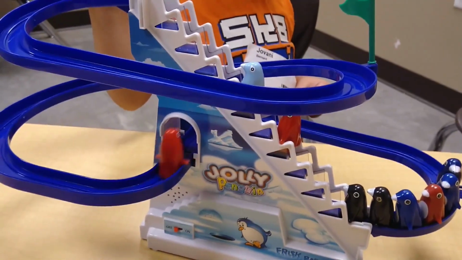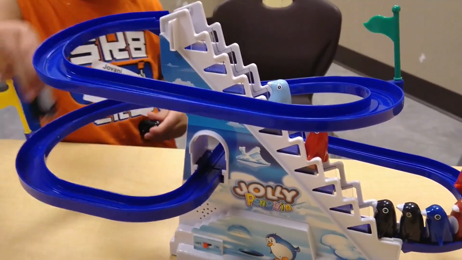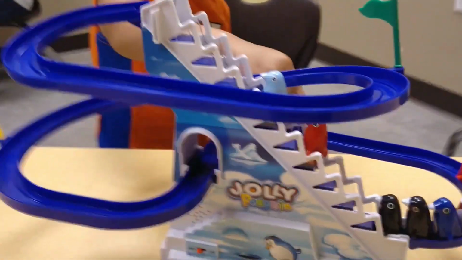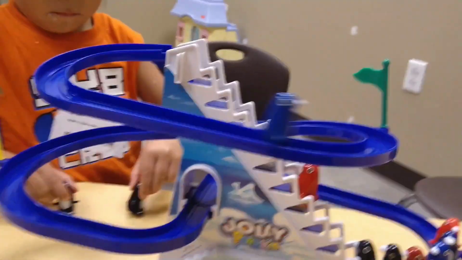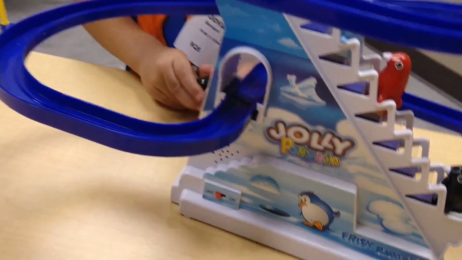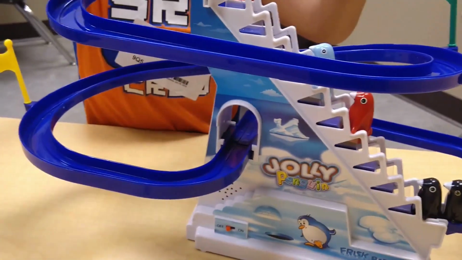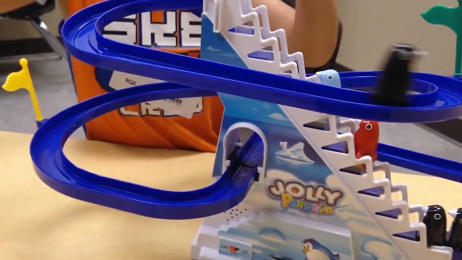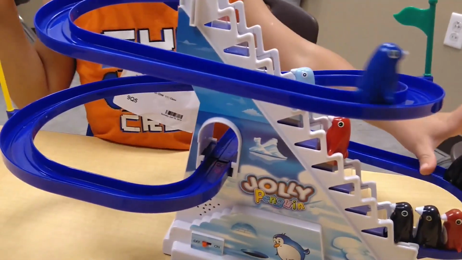Wee! Crash! I'm working so hard. I'm going to use a blue penguin. Blue! Wee! Crash! Crash! Comes the black penguin. Wee! Crash!